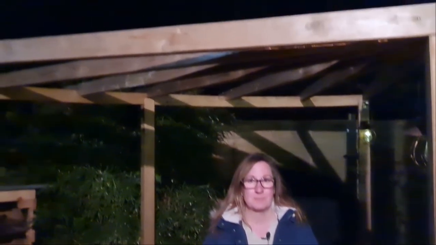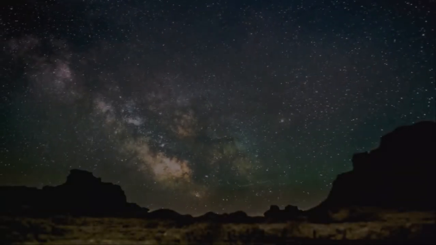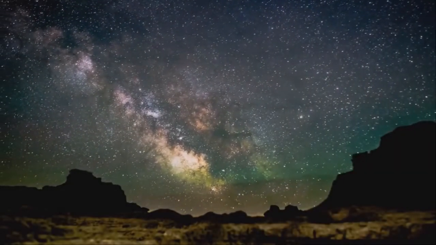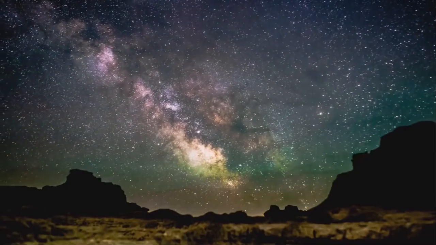This week I've come outside at night time. Have any of you ever looked up at the sky at night before you go to bed? How many stars do you think there are all together in the sky? Can you try and count the stars that you can see in the picture?